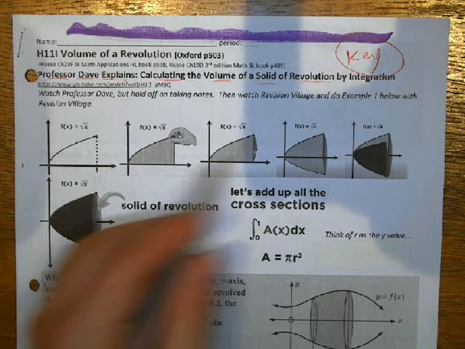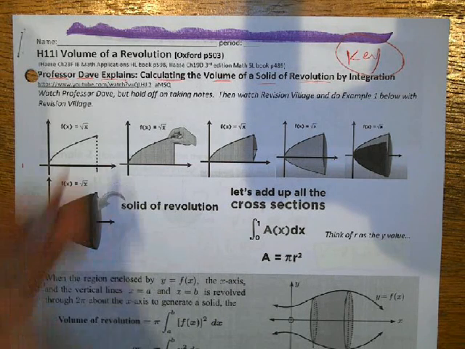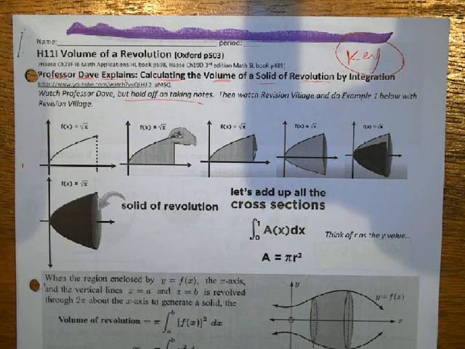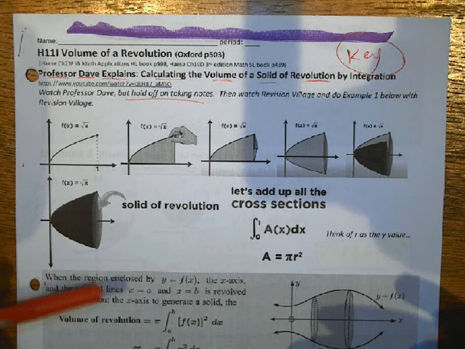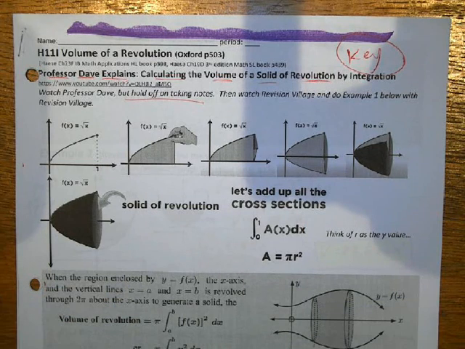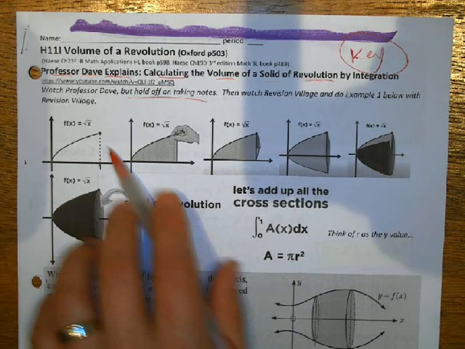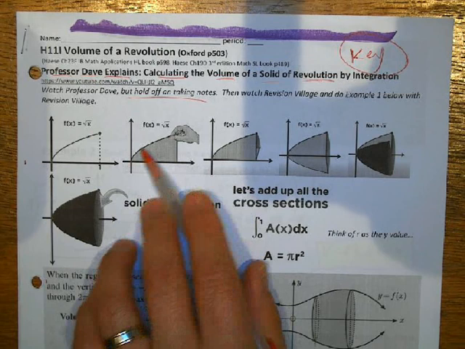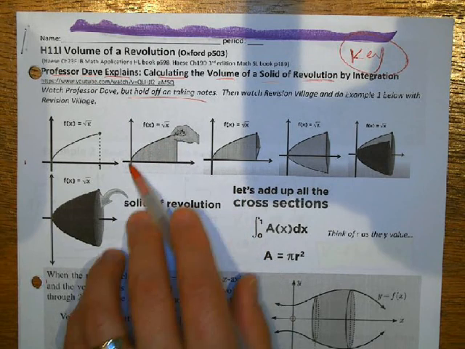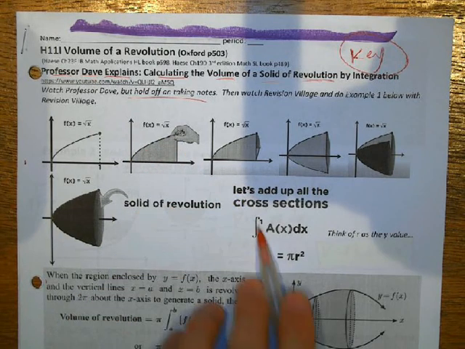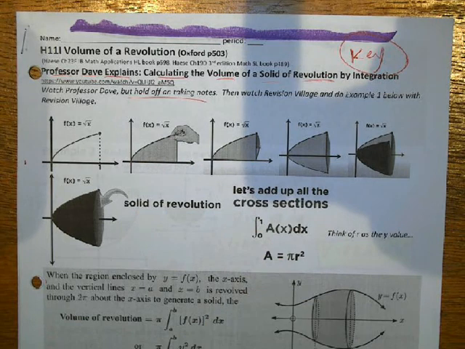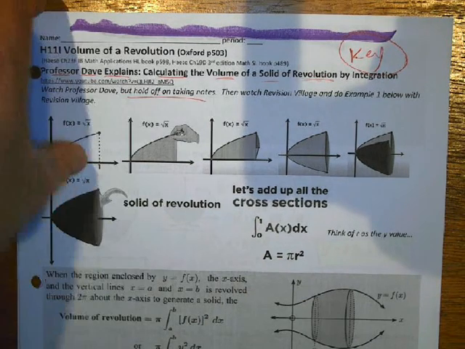He explains it very, very well, but hold off on taking notes because I want you to see what he does, but I want you to see the example that's on Revision Village when you're starting to practice this. But the critical thing is when you're finding the area under the curve, I'm just going to let you listen. He explains it so well. I don't want to mess you up here.